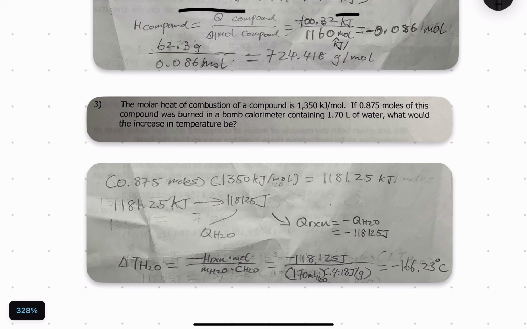After this step, this is where it's different from the first two examples. We need to use delta T H2O equals the H reaction multiplied by moles over M H2O multiplied by C H2O. In other words, we can write negative 118,125 joules divided by 170 grams.